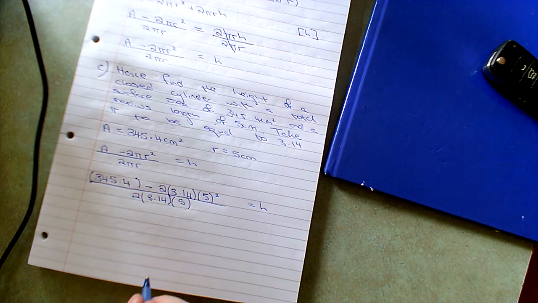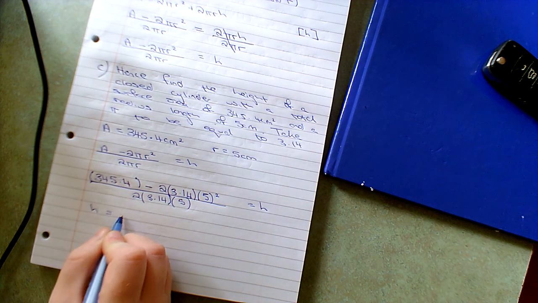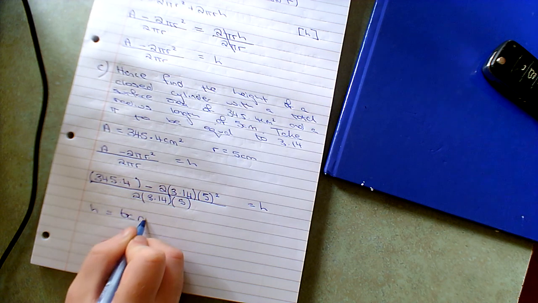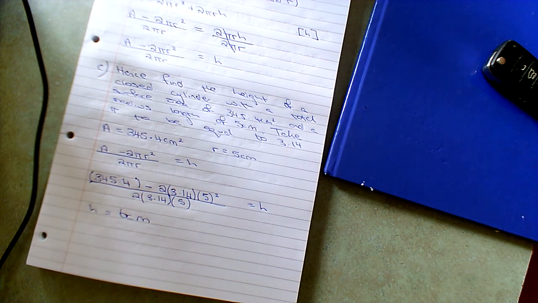And when you put that all into your calculator, you'll end up getting that height is equal to 6 centimetres. Okay, that's the example on page 133 completed.